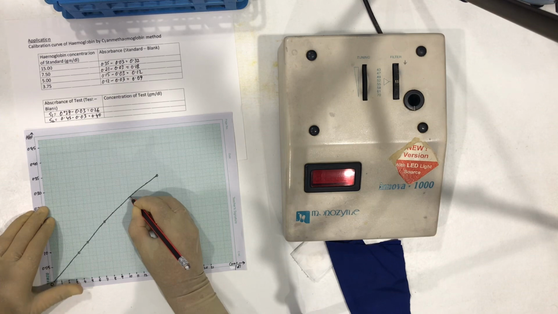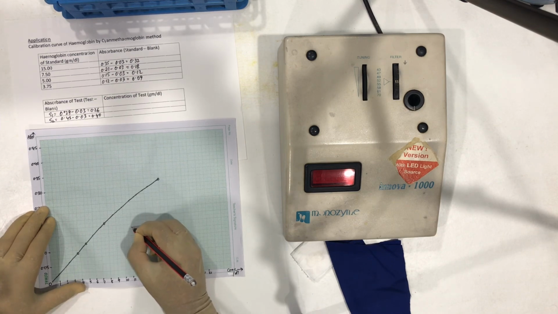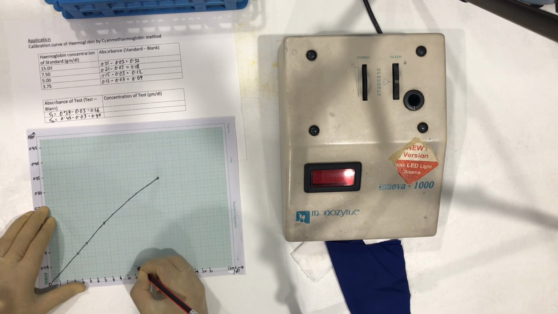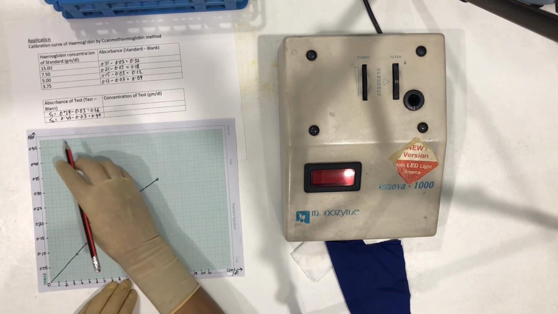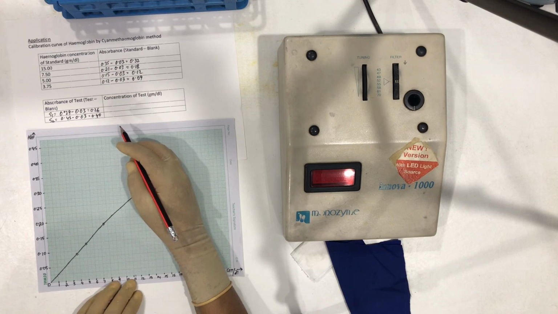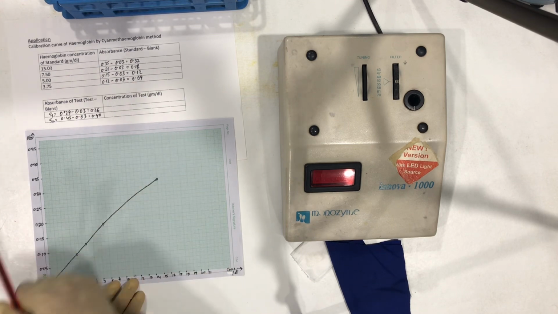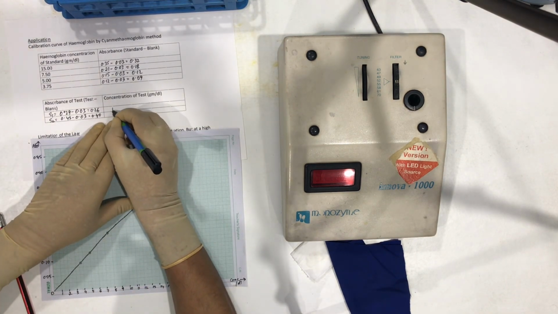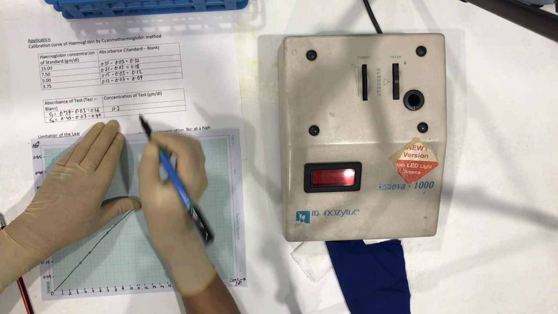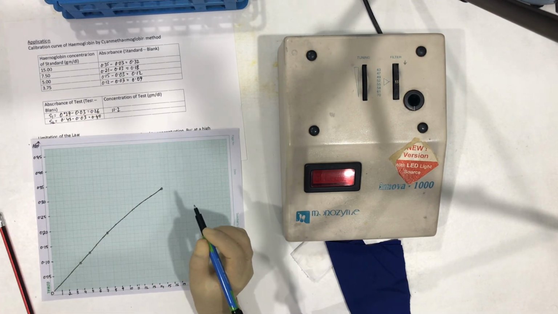Okay, so if I come down, it is coming out here. So sample 1 is giving a concentration of 11.2 gram per deciliter.